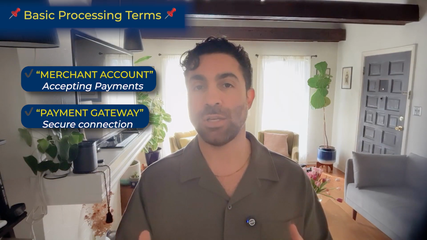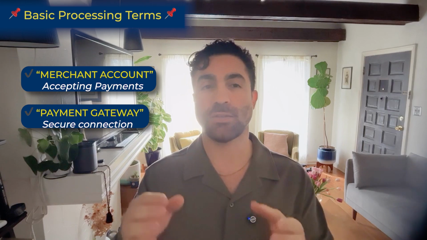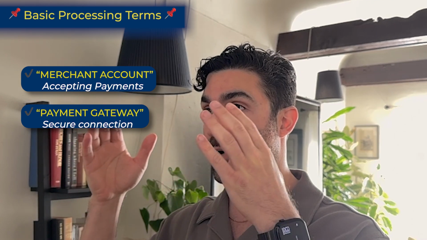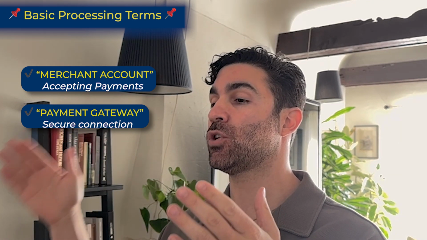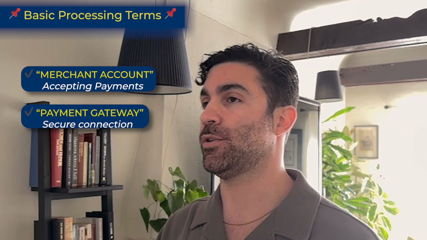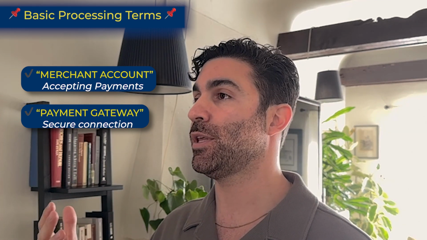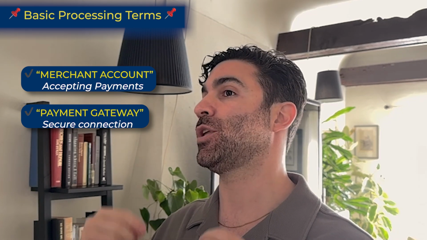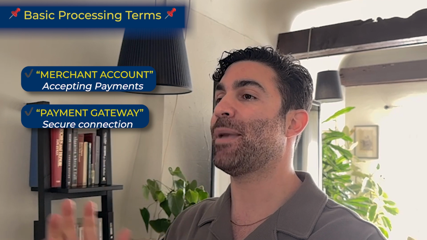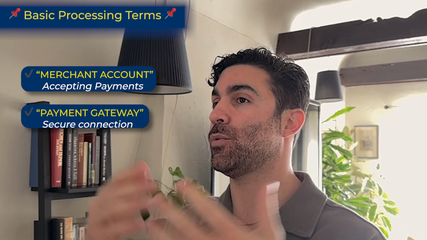It's technology that securely connects your merchant account to your website and your website to your payment processor so that you can securely transmit payment info from the website to the processor. It plays a really important role, but it is not actually processing the payment. It's just collecting that information and passing it along to the bank in a secure way.